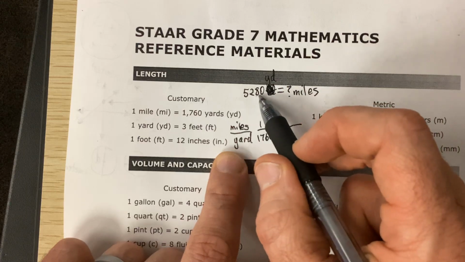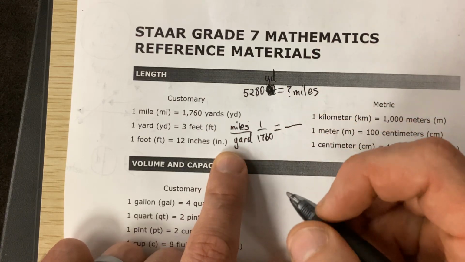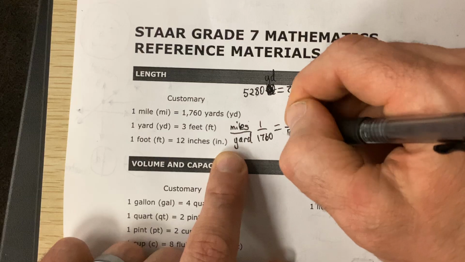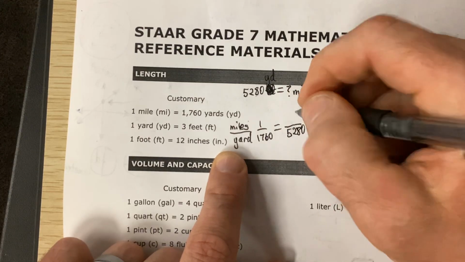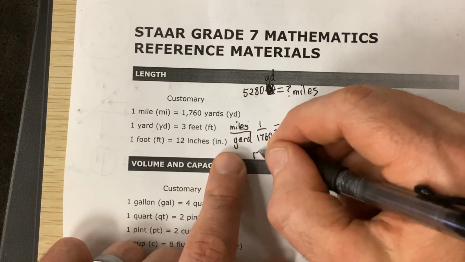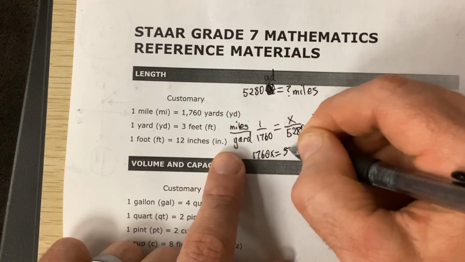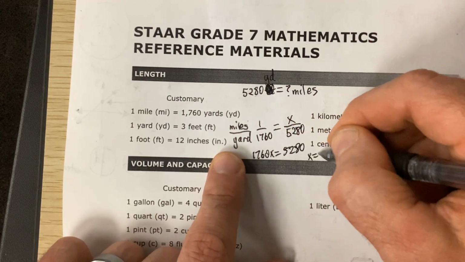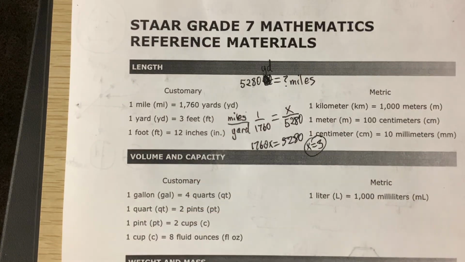Okay, so this 5,280, is this miles or yards? It's yards. So I'm going to put it down here with the yards, and I'm looking for the number of miles up here. Okay, we would cross multiply and solve here. 1760x equals 5280. And we're not going to actually do the math, but x equals 3 there. It'd be 3 miles.